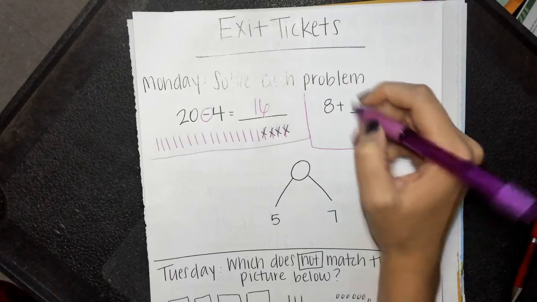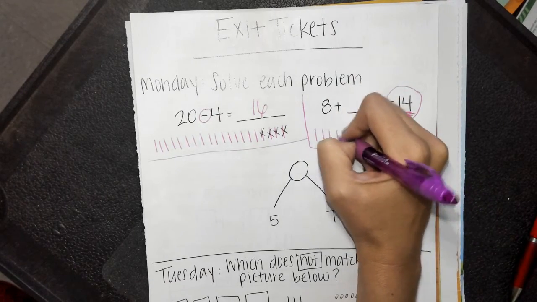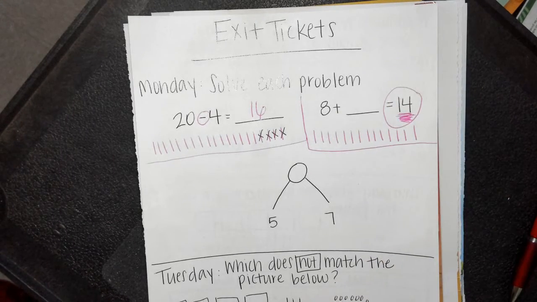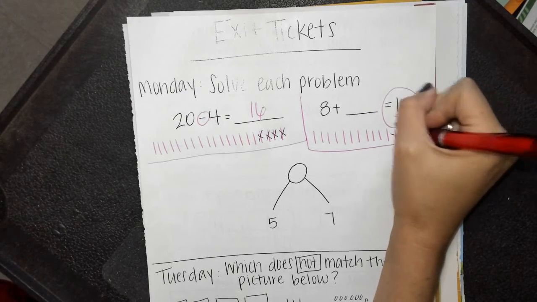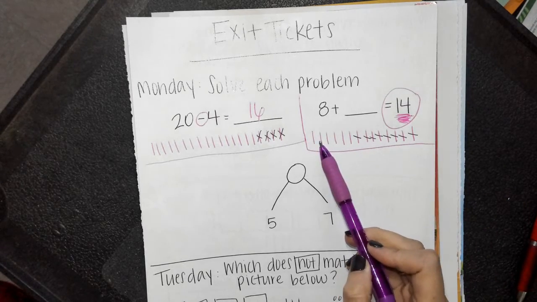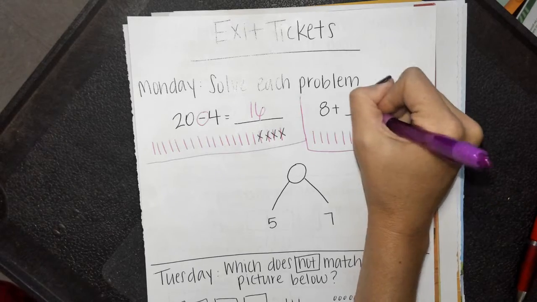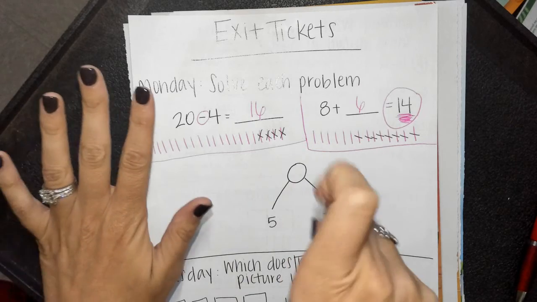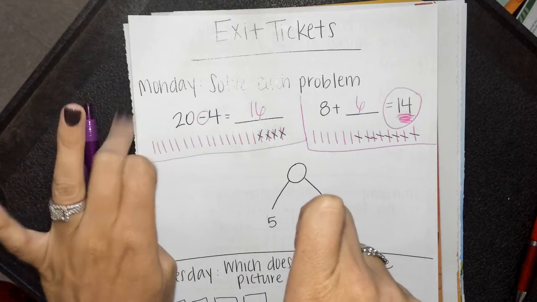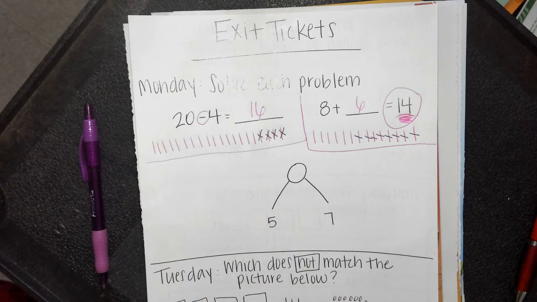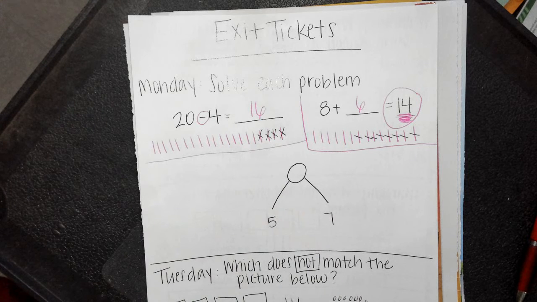So, I could do 14 tally marks. 5, 6, 7, 8, 9, 10, 11, 12, 13, 14. And then how many am I going to take away? 8. So then how many do I have left? 6. And then you could count and double check. 8 plus 6: 9, 10, 11, 12, 13, 14. Is that correct? Yes.